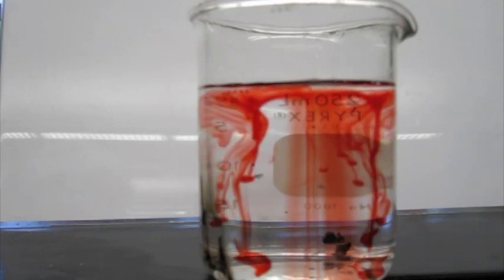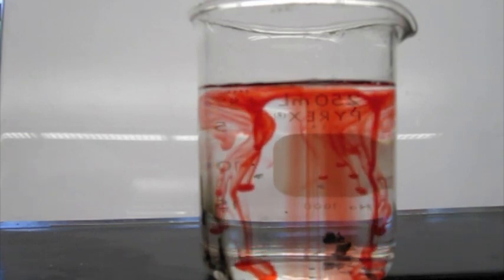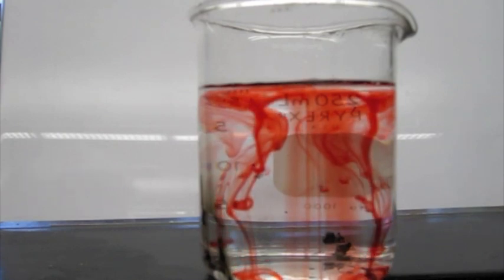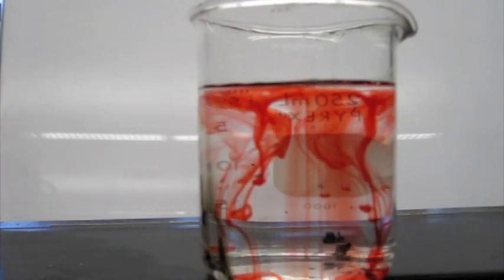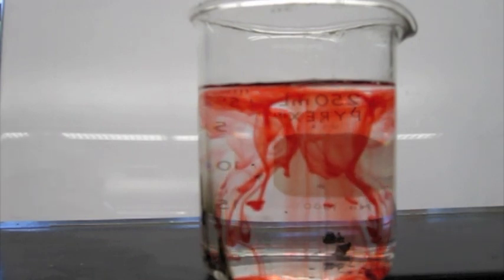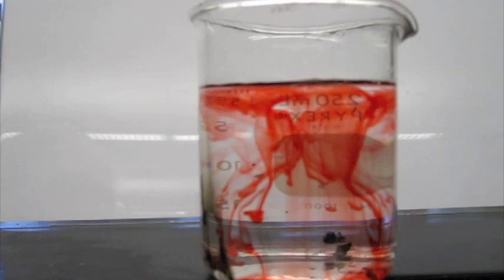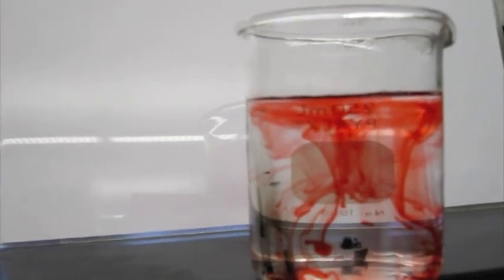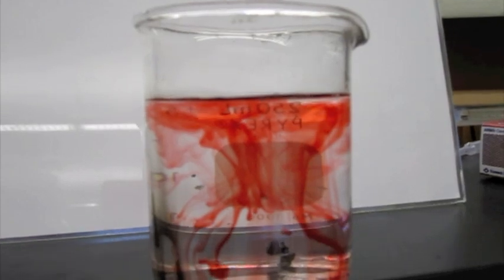Watch the water as it floats through the beaker. The dye helps us to see what the water is actually doing, even if the dye wasn't there. As long as the candle remains under the beaker, more energy keeps getting added to the beaker.